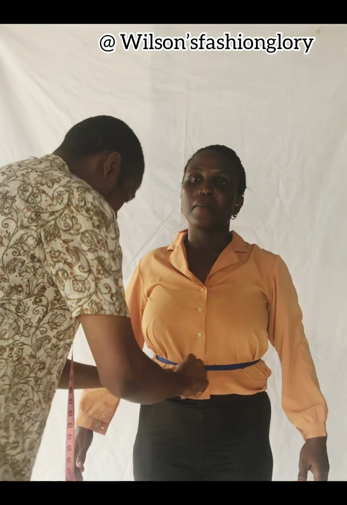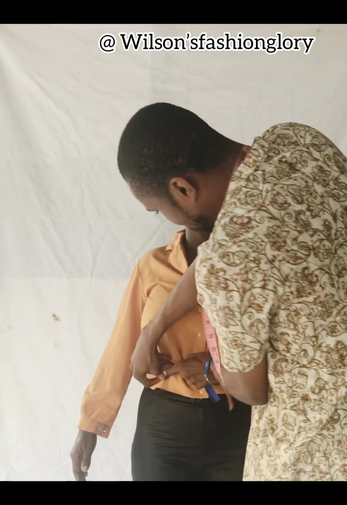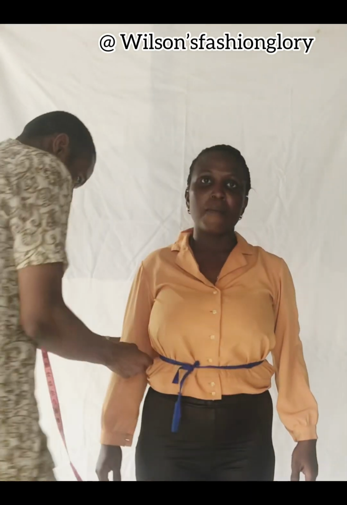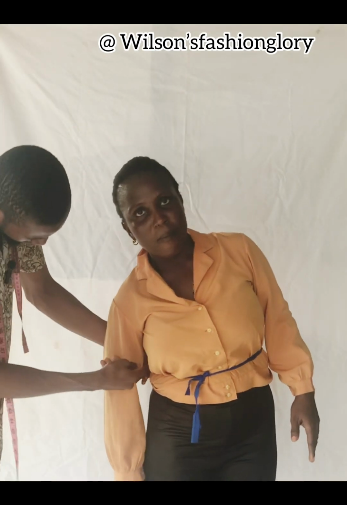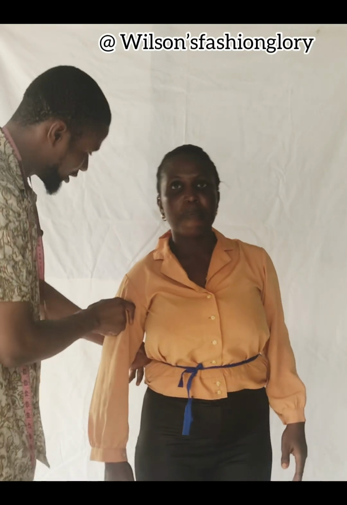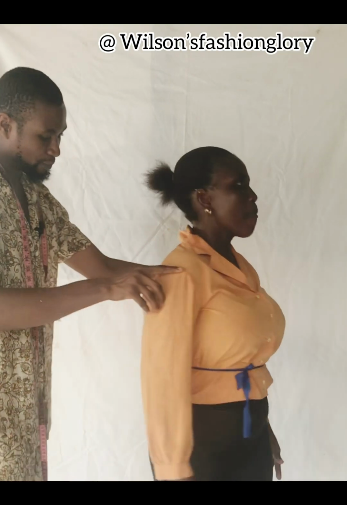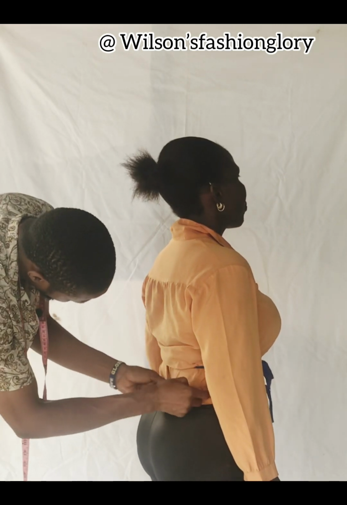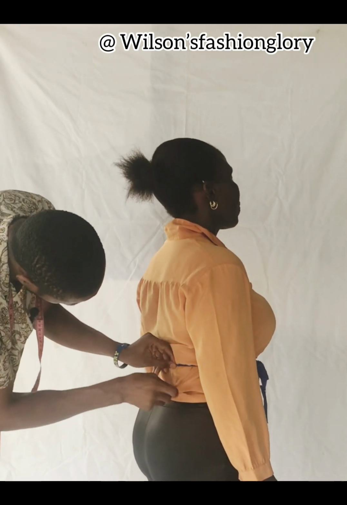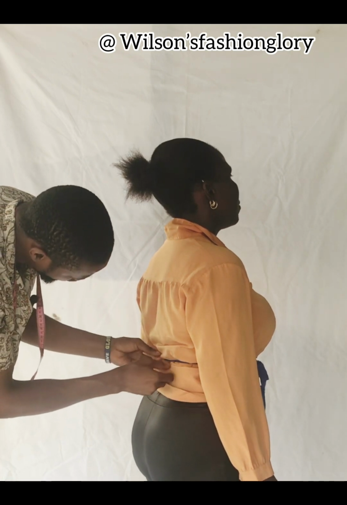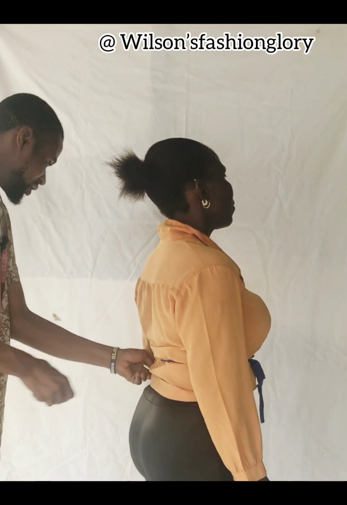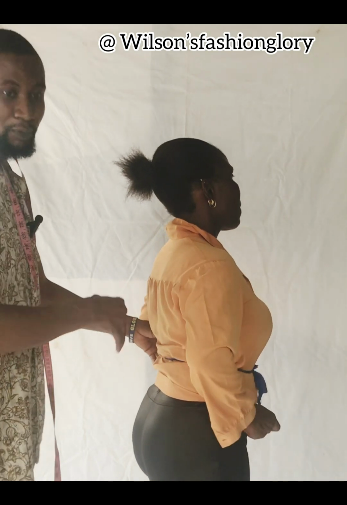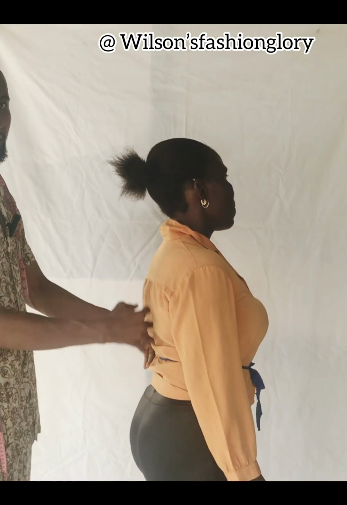You must make sure you confirm this measurement. Bend again, let me see. Okay, yes. You must make sure your back is also sitting accurately with your front. What this nape to waist does is clear that back folding.